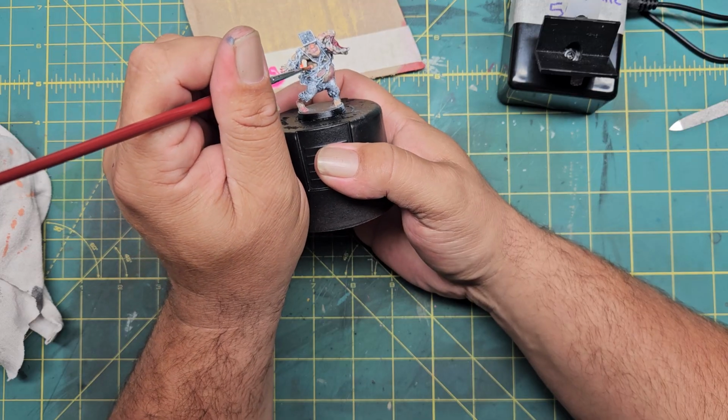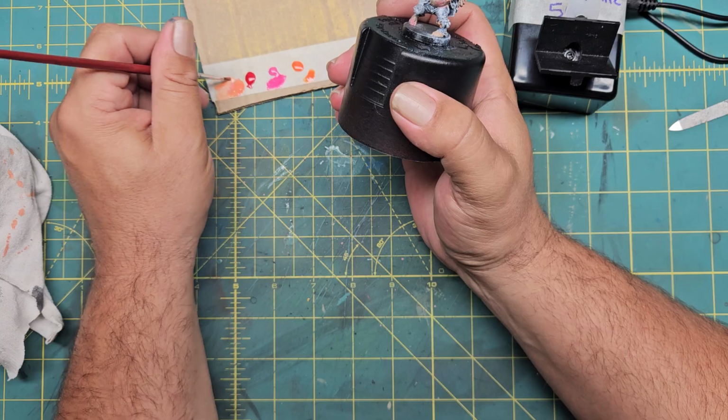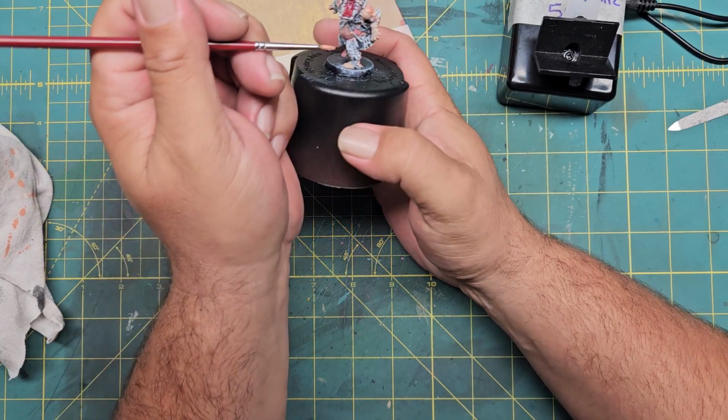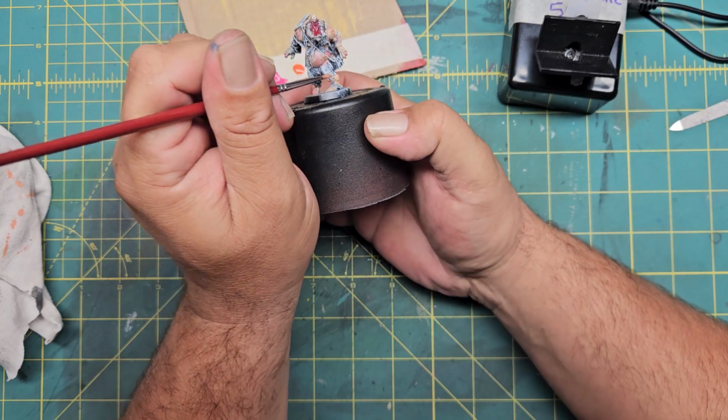I'm just getting these pustules here. There's a whole part of the leg I missed right there. So I'm just going to grab my yellow, or my last closest peach color, and get that. I don't know how I didn't catch this as part of it, but I didn't.